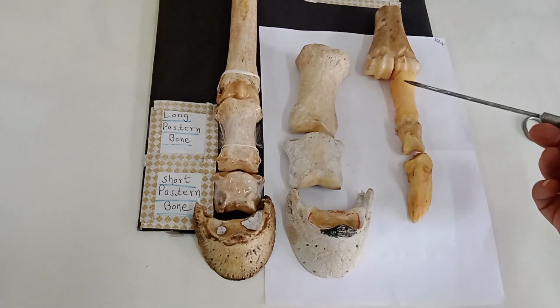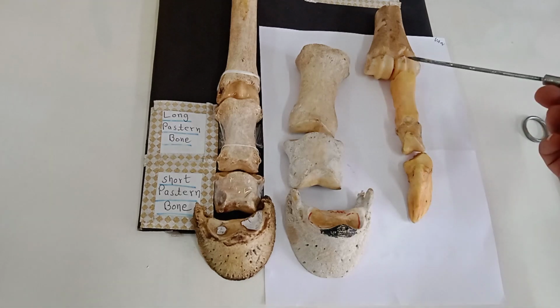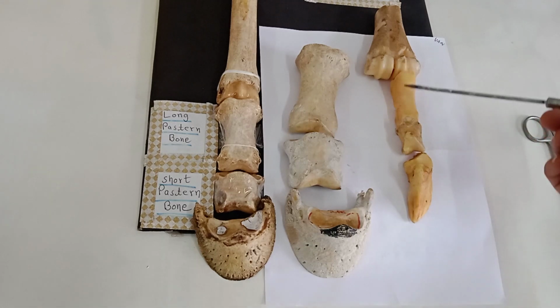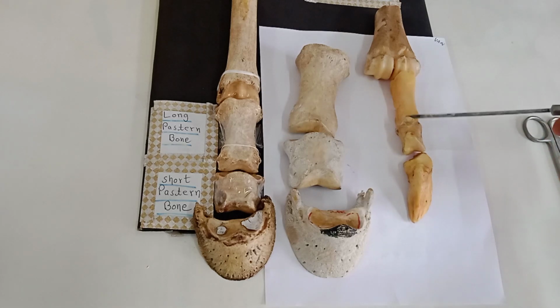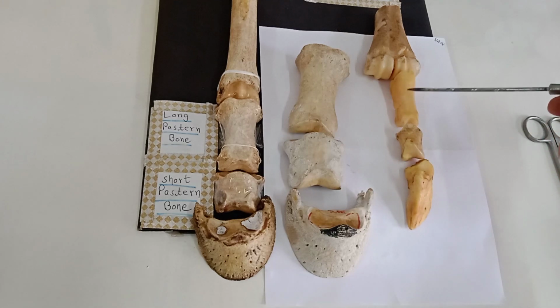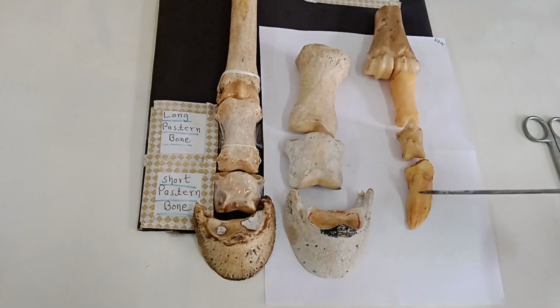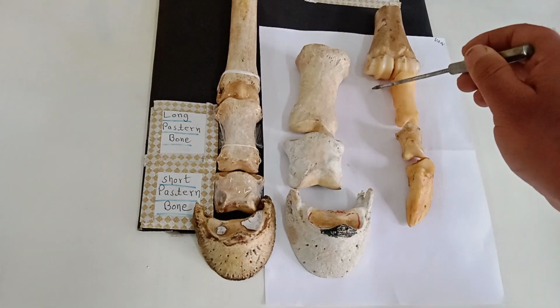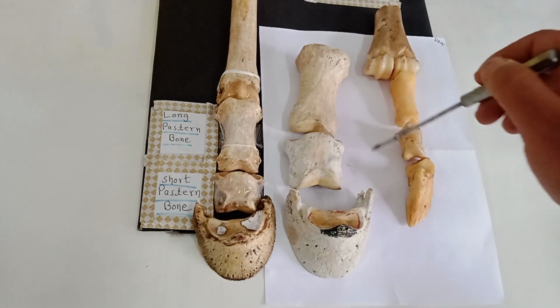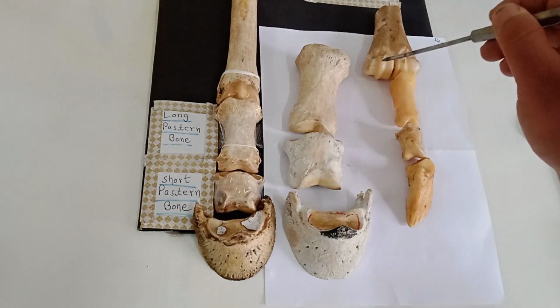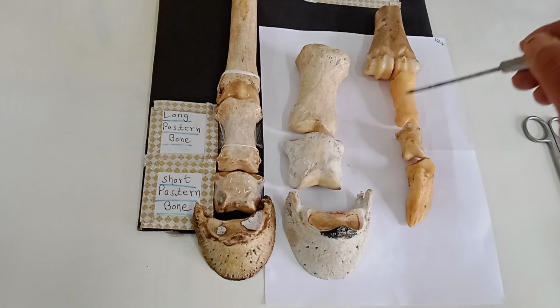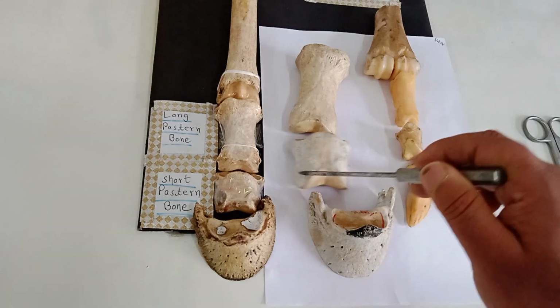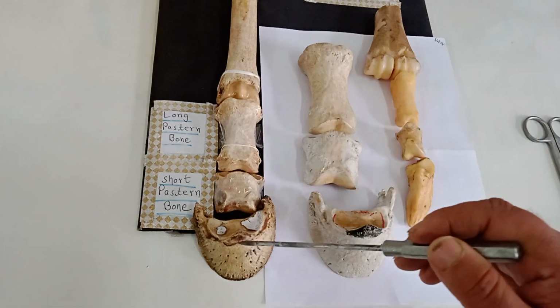In case of ox, that we have already discussed, there are two digits having three phalanges. This is one of the digits I have put here. This is the proximal phalanx, then middle phalanx, then distal phalanx. Likewise there will be one more proximal phalanx, middle phalanx, distal phalanx. That means there are two digits in case of ox, while in case of horse there will be a single digit.